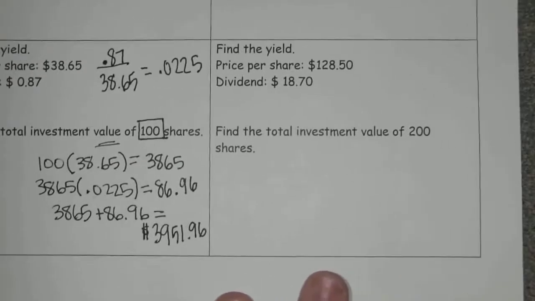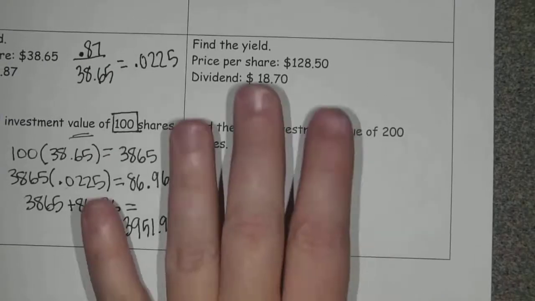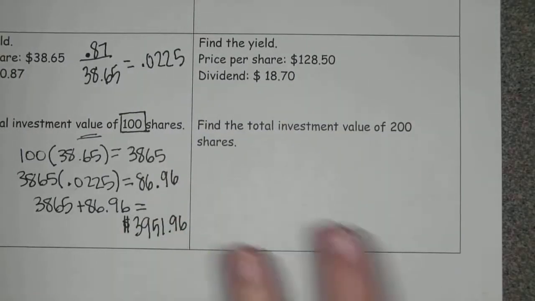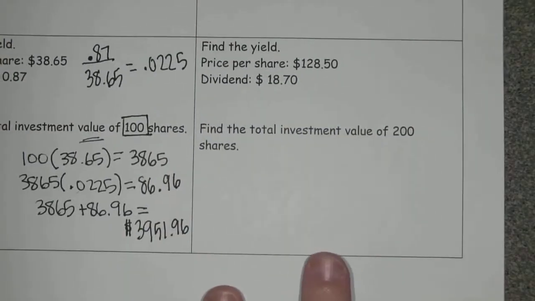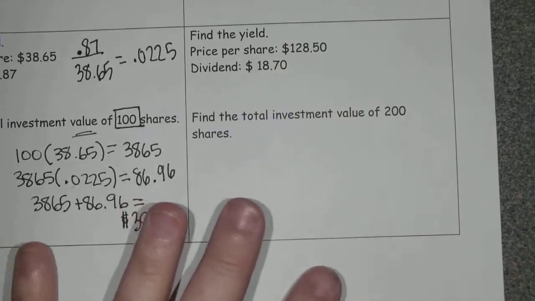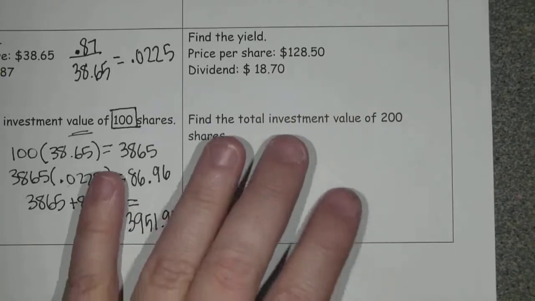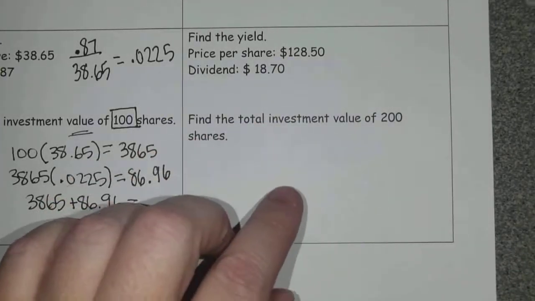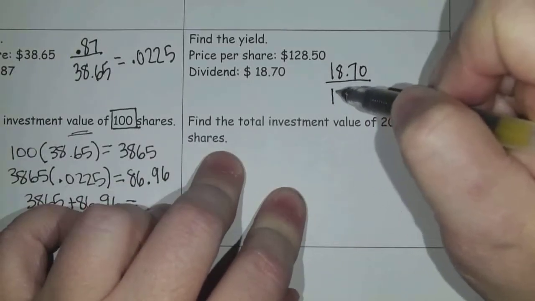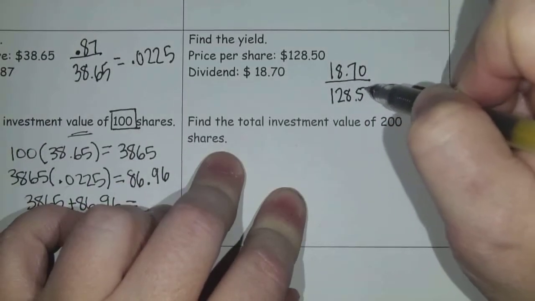All right, last problem. We're finding the yield and then we're finding the total investment. This is exactly what you're doing the whole time today. The wording gets a little different on a couple of the problems, but just remember this is the same thing we're doing. The very first thing I'm going to do is find the yield. The yield is the dividend, which is $18.70, divided by the price per share, which is $128.50.